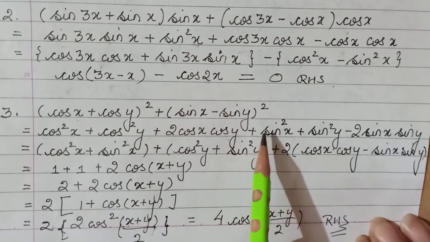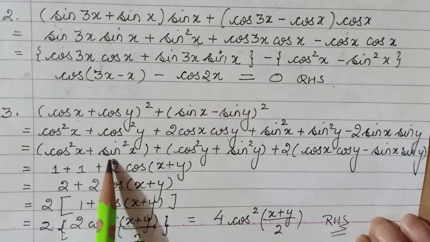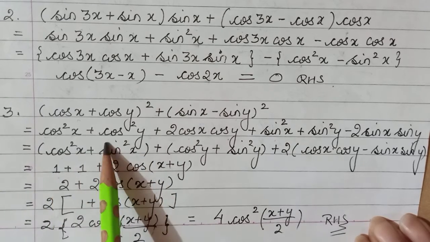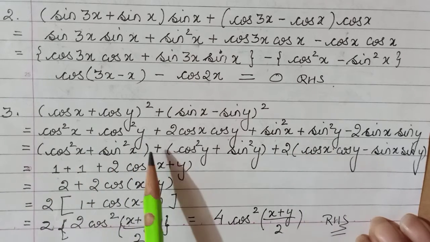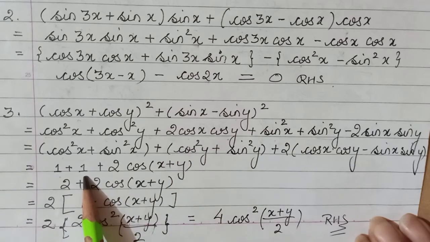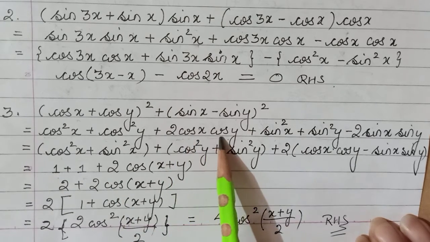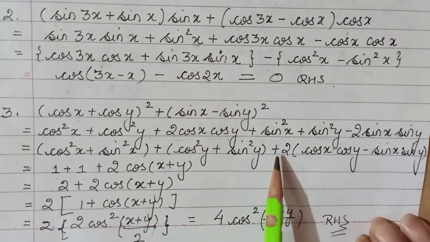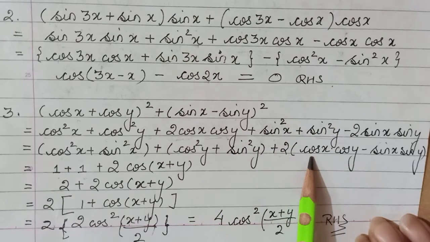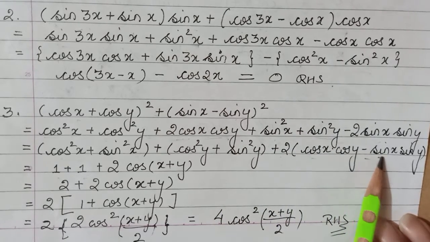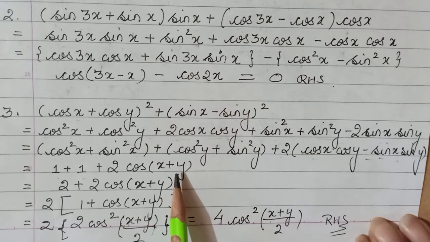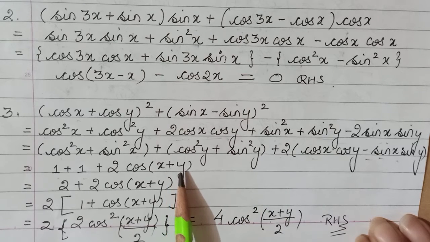Obviously cos square x with sin square x, to apply cos square theta plus sin square theta is 1. Same way, these two put together, you get another 1. And from the remaining, from this term and this term, you can take 2 common, and then we'll be getting cos x cos y minus sin x sin y, which is again your formula cos of x plus y.